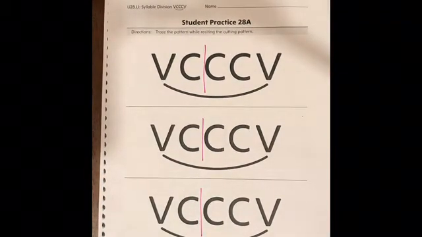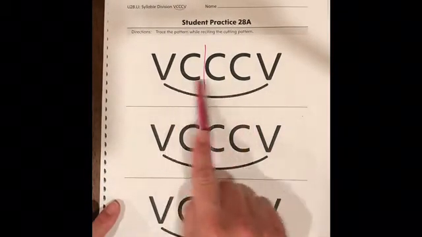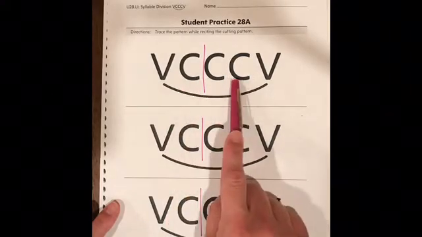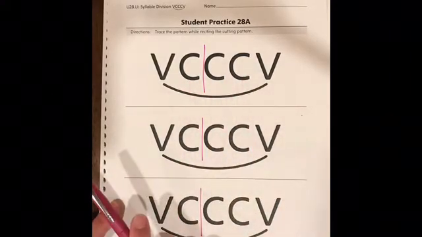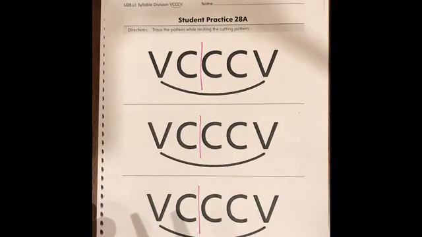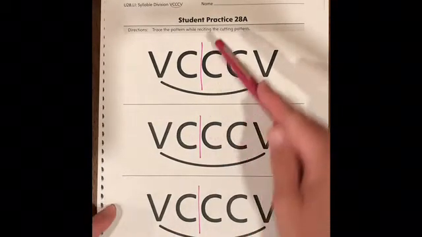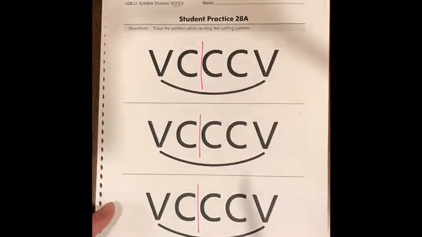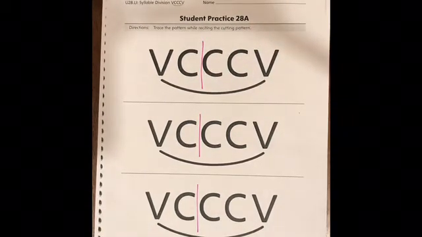So when you come across these words, look for these patterns. Check yourself and ask, oh, is that three consonants paired together? I'm going to check my cutting rule to see, can I cut it after that first consonant, and does the word make sense?